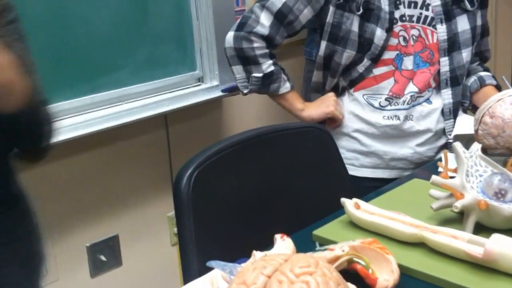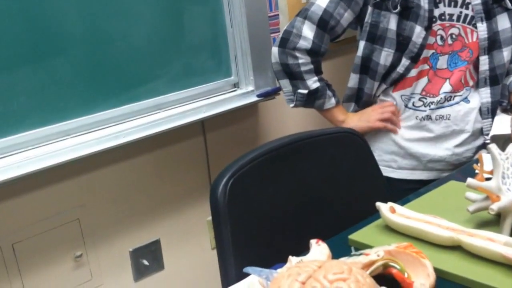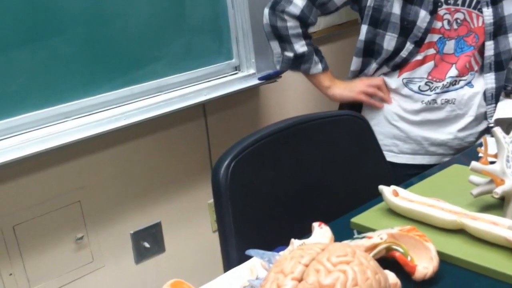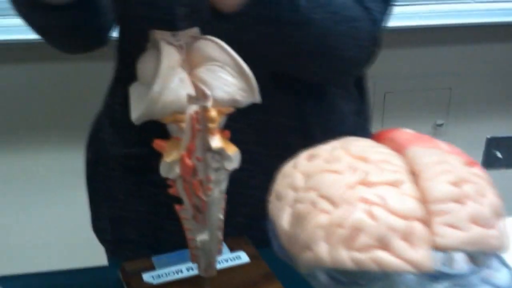All right, this one doesn't show it very well, so I'll skip the number. Do you see number 11 with an arrow? Where the arrow is pointing, that's going to be the interventricular foramen. It's not the tip, it's right at the end of the arrow, right next to the choroid plexus.